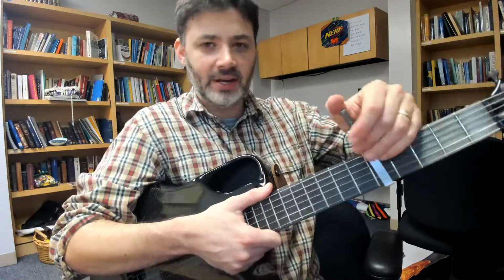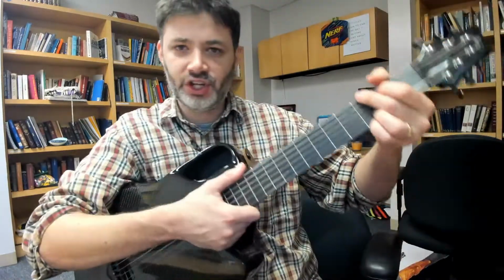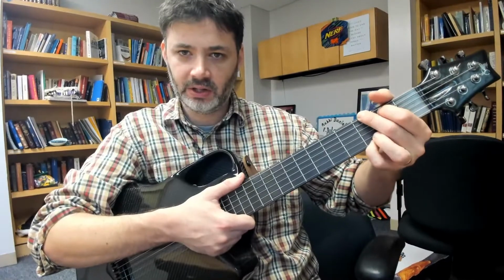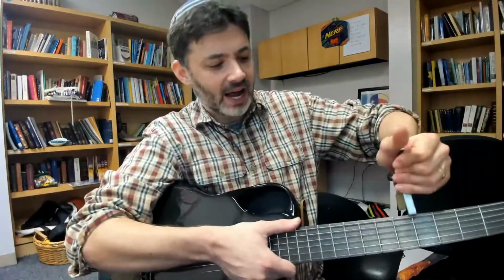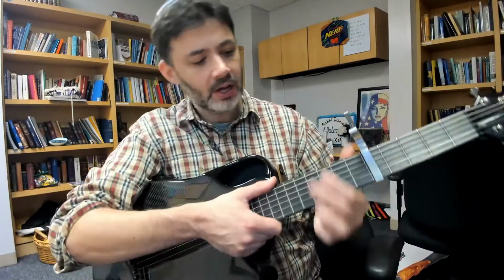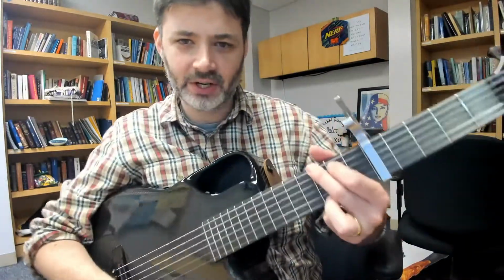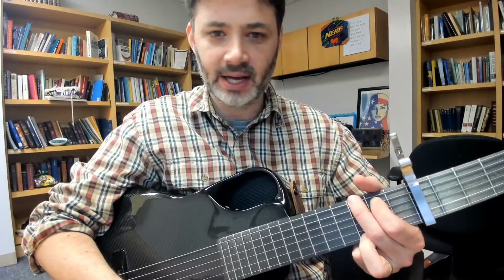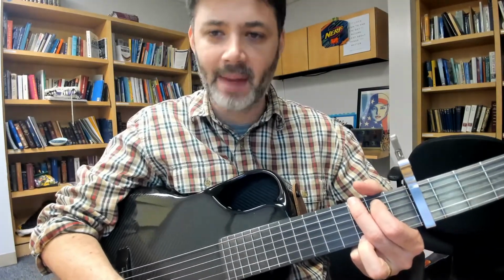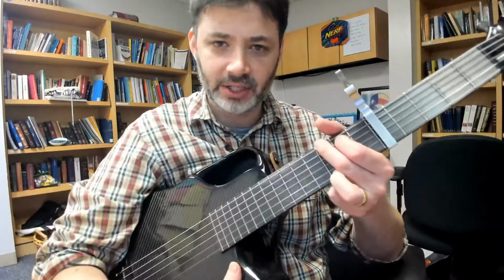So technically, on a guitar, this is a G chord. Okay? This is a G chord. But when I put on a capo at 5, it becomes a C chord. Does that make sense conceptually? You don't need to understand the specifics. You don't need to be able to do that math. Just conceptually how it changes.